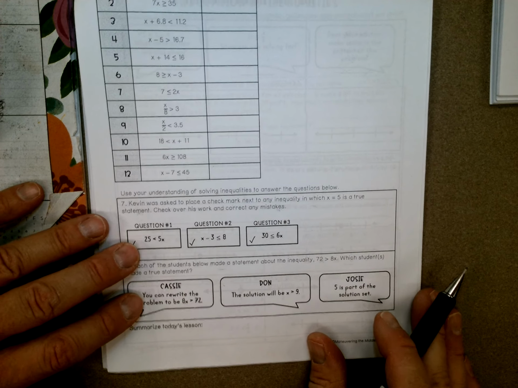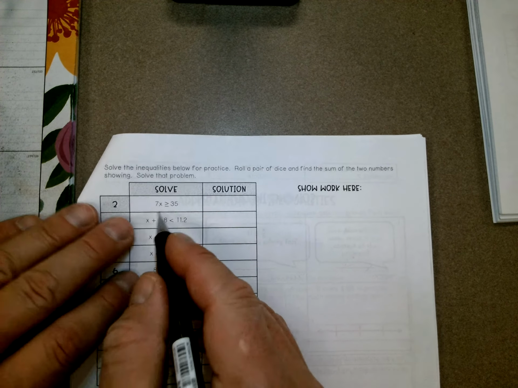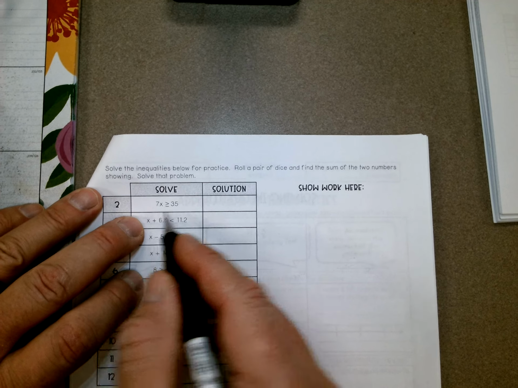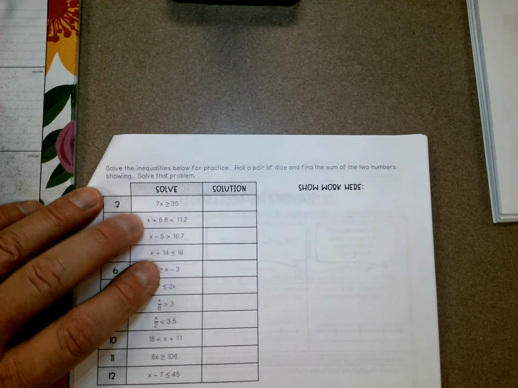All right, let's flip it over. I'm going to do a few of these with you, and we'll crank them out here. So again, you're going to do the work here. You're going to put your answer here and do the work over there.